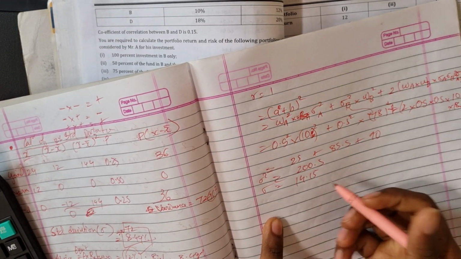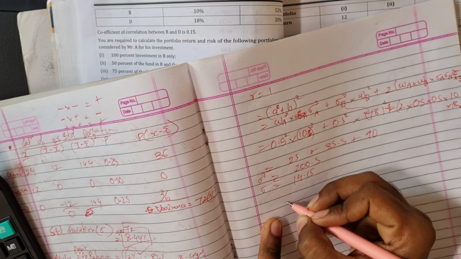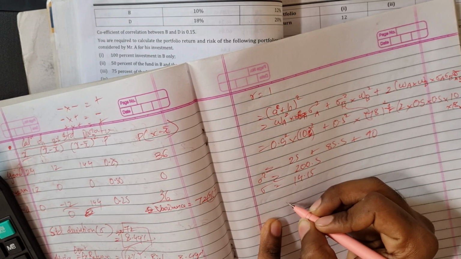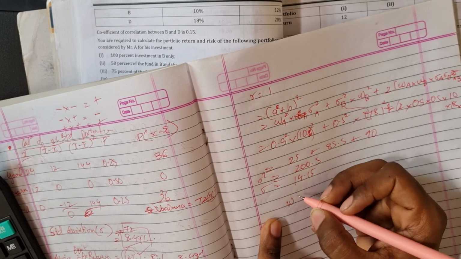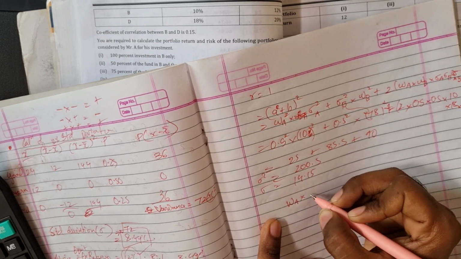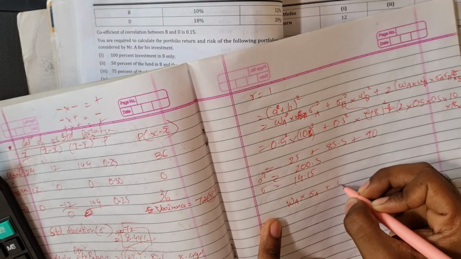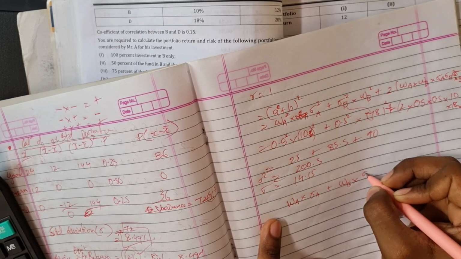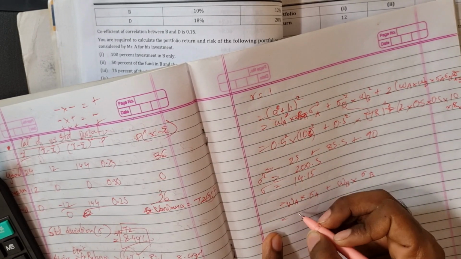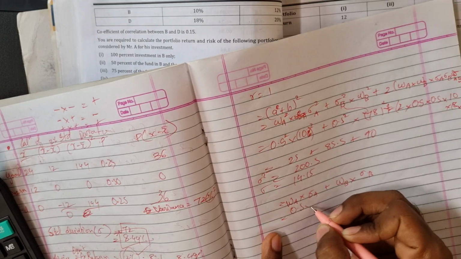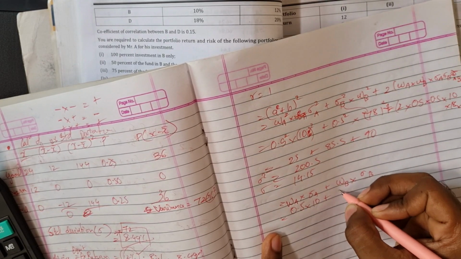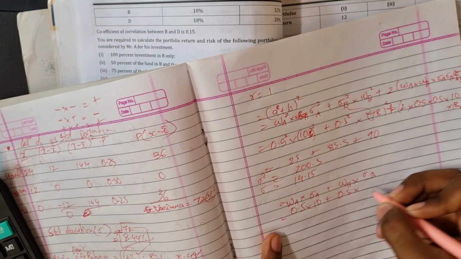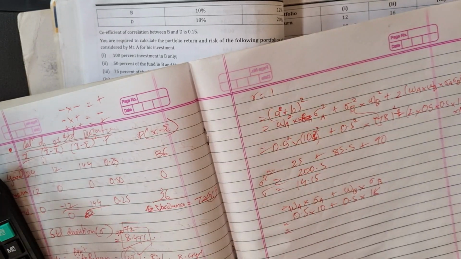What if we take just weighted average? We'll check, okay. Weight of A into standard deviation of A plus weight of B into standard deviation of B. Let's see. Weight of A is 0.5 into standard deviation of A, 10, plus weight of B 0.5 into standard deviation of B, 18.